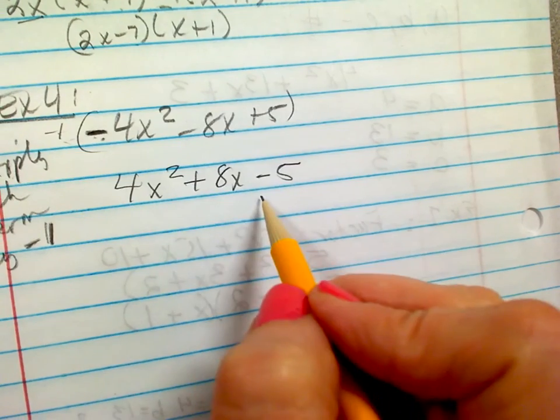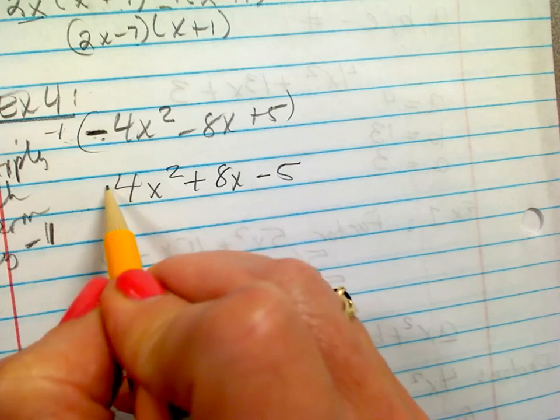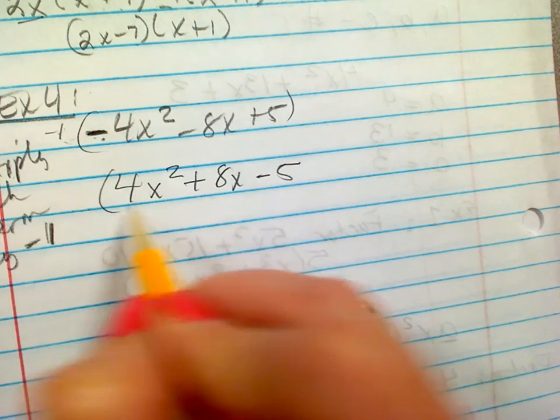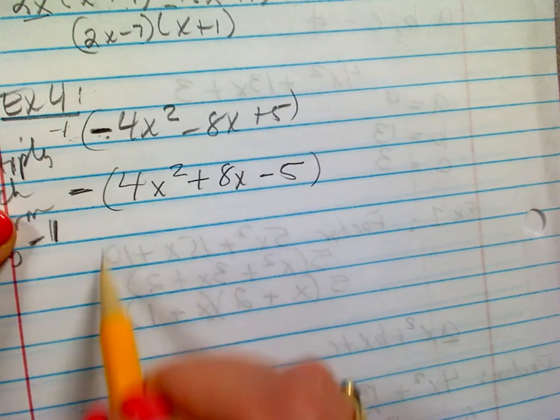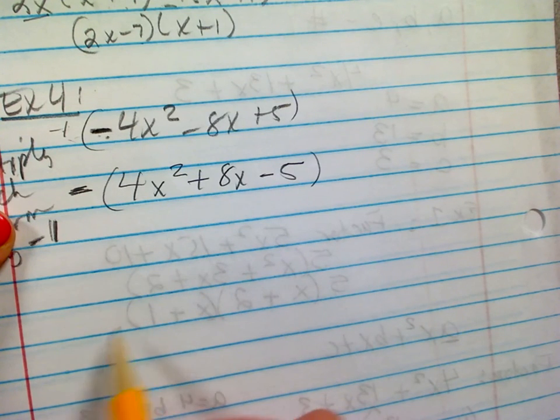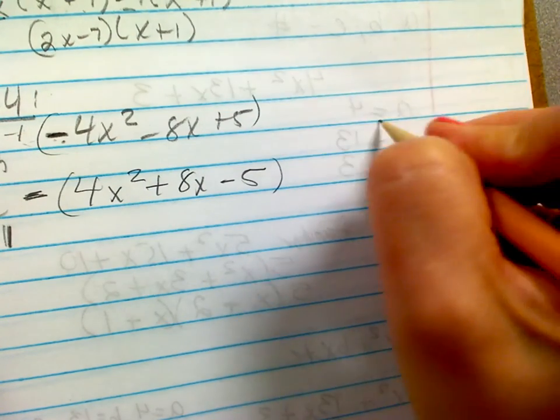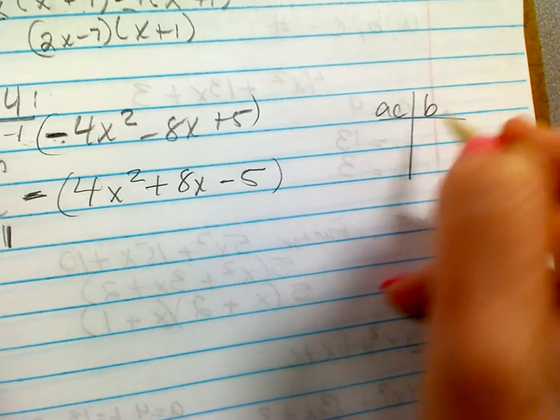Then we can go ahead. Now, when you do that, I would still make sure you include that negative so you don't forget it. So every time you work it, make sure you know that at the very end, you're going to have a negative on the outside. So now we go back to our a, c, and b.